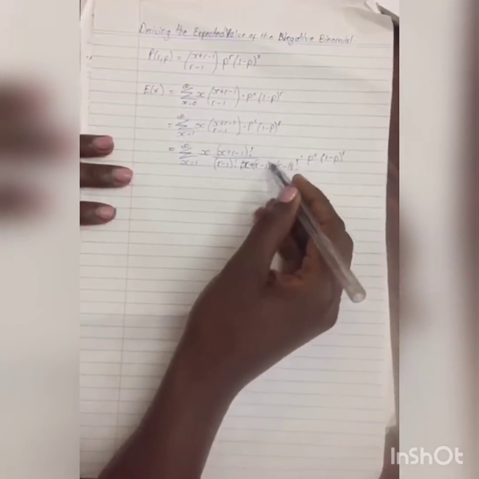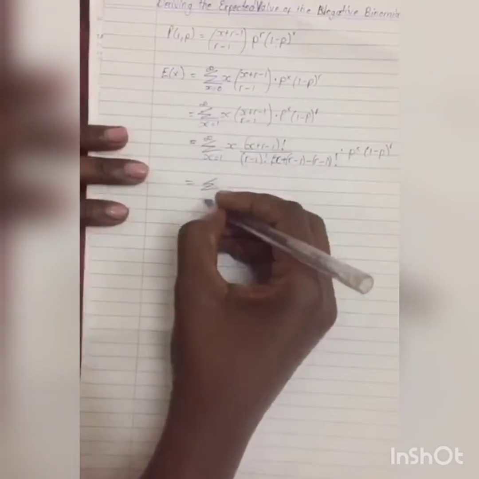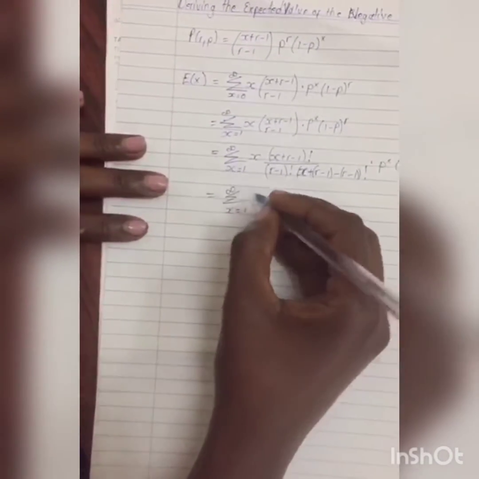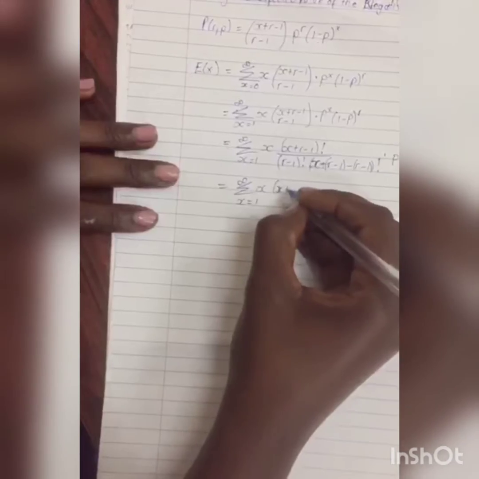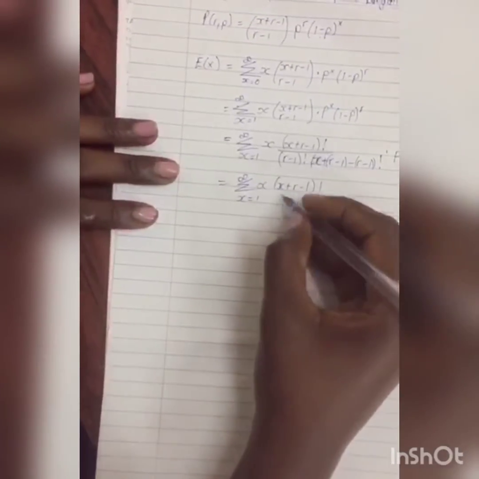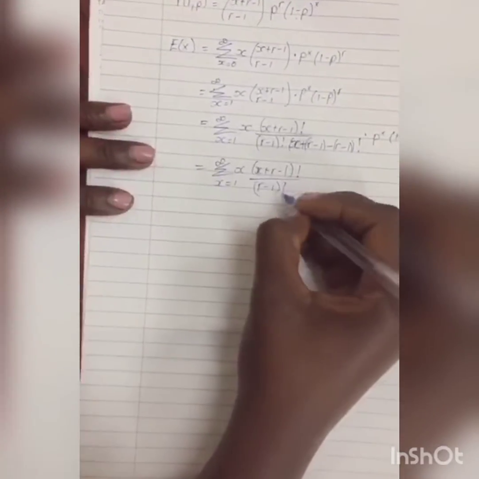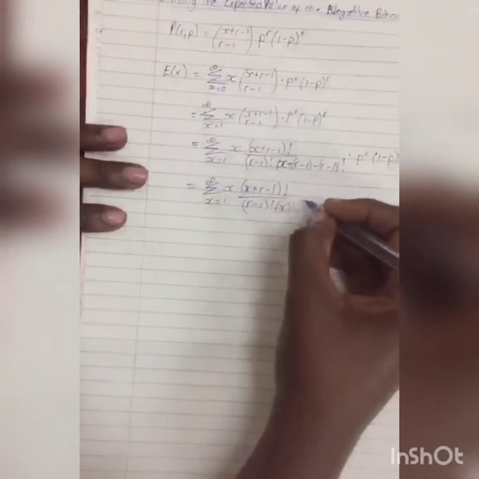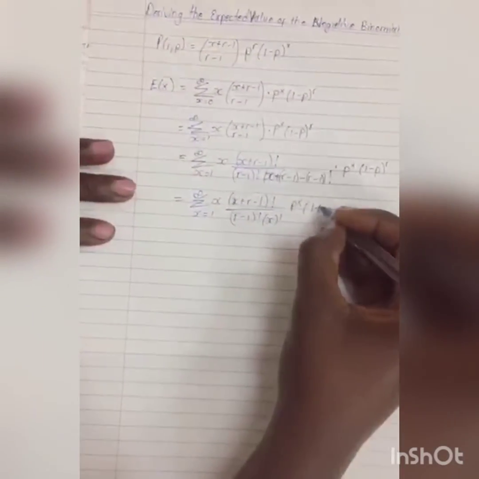So this automatically cancels out and we end up with something of this sort. This is x plus r minus 1 factorial out of r minus 1 factorial x factorial.